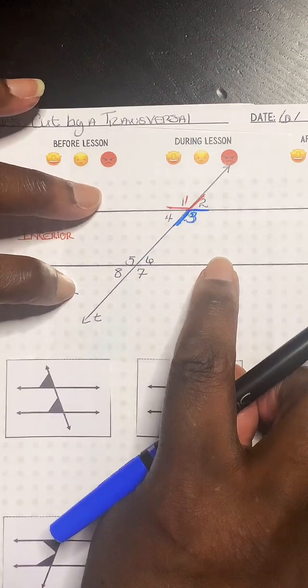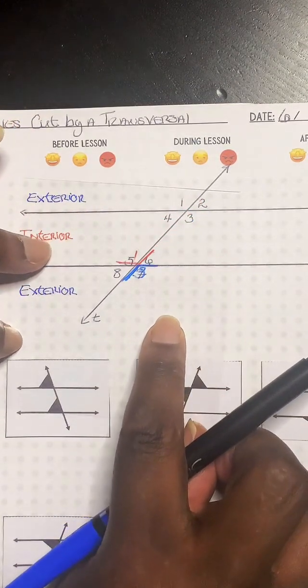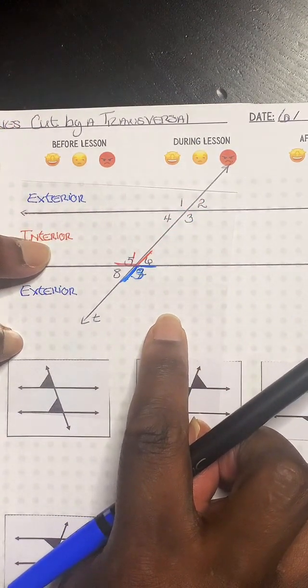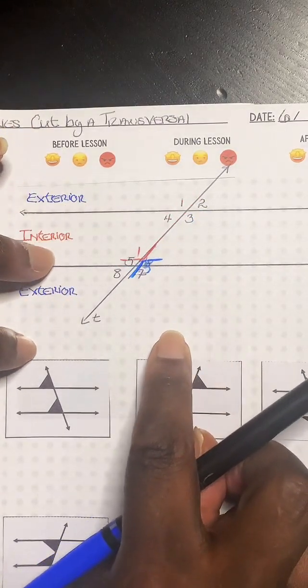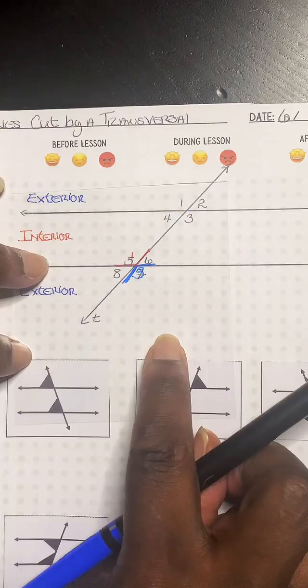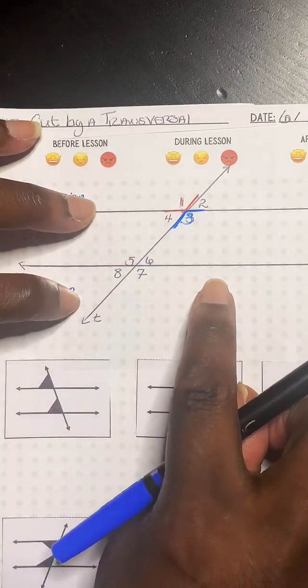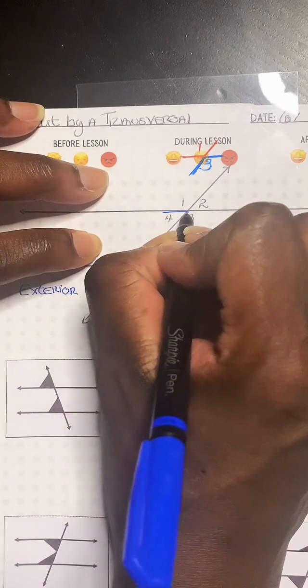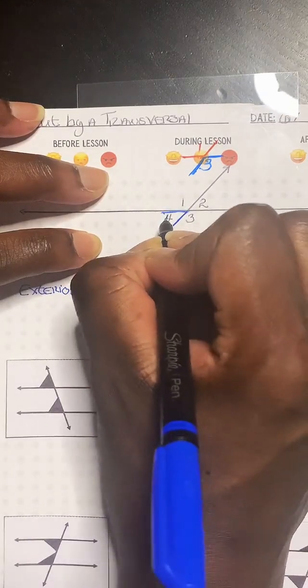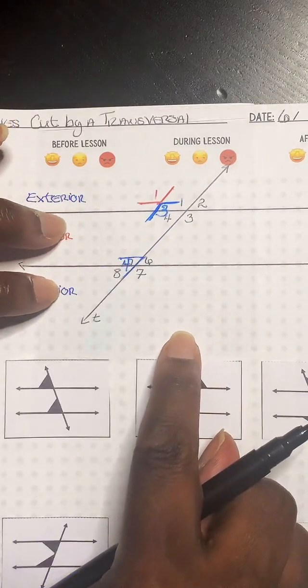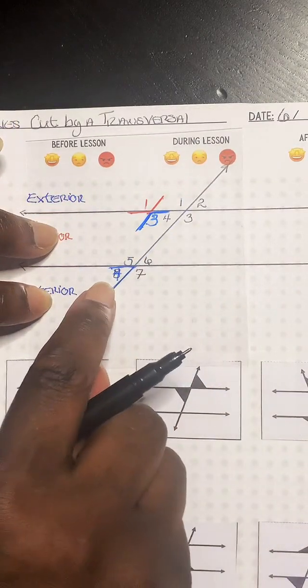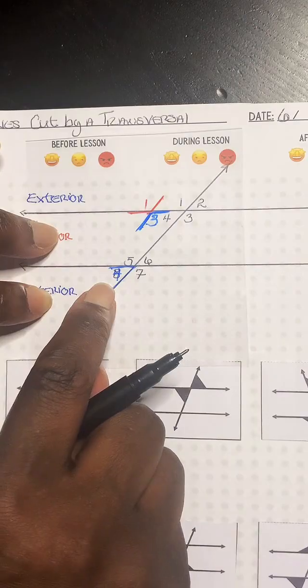So angle 3 and angle 7 are going to be congruent. Angle 1 and angle 5 are going to be congruent. If I look at angle 4 and slide down the transversal, angle 4 matches up with angle 8.